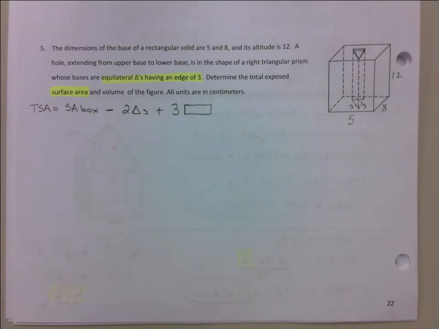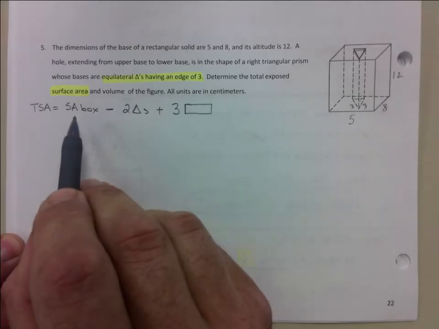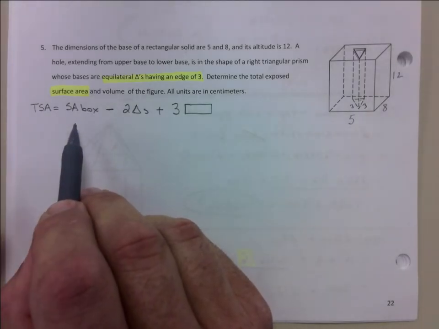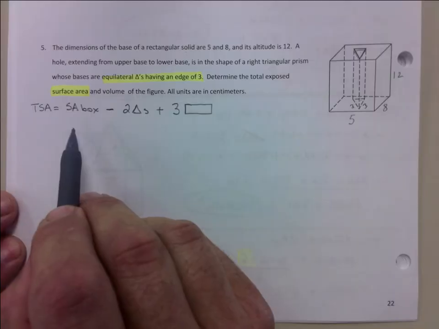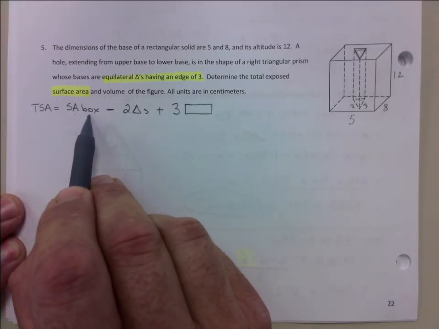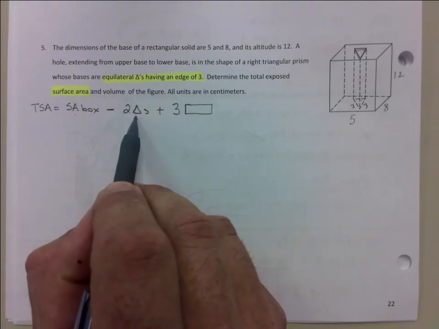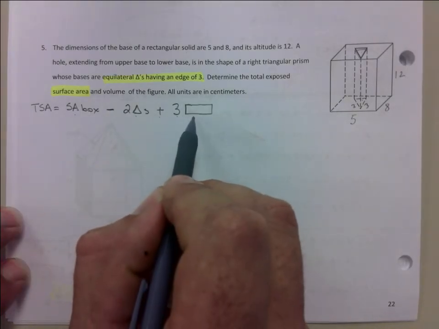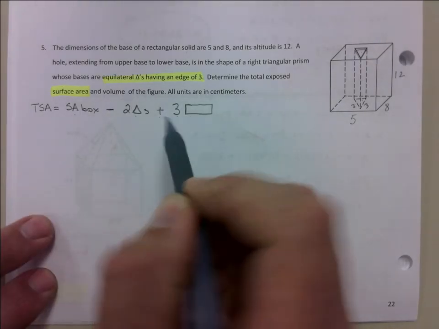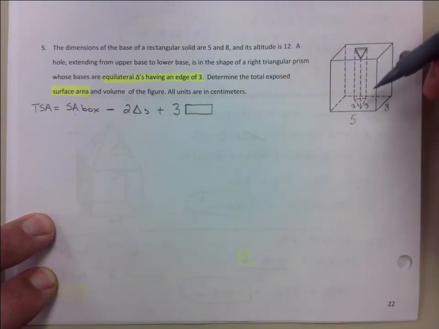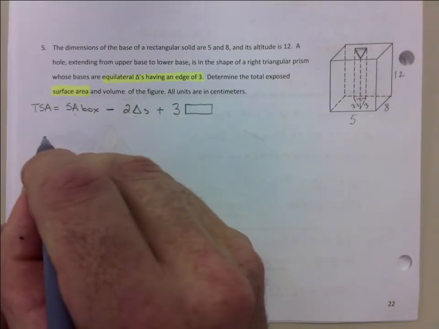I see already, the key is very messy. That's like a nerdy way of solving. Don't do it that way. Toss it, okay? If that's the one that you saw, I'm not too proud of that one. Sorry about that. Surface area box minus 2 triangles, top and bottom, plus 3 rectangles, because you can actually see those faces inside. Okay, so let's try this.